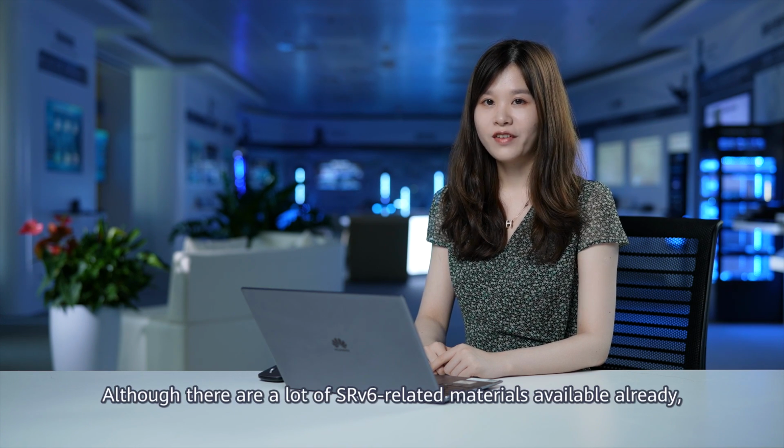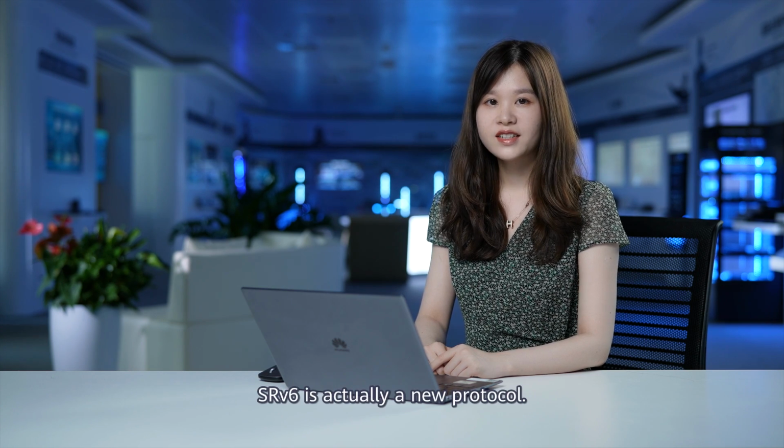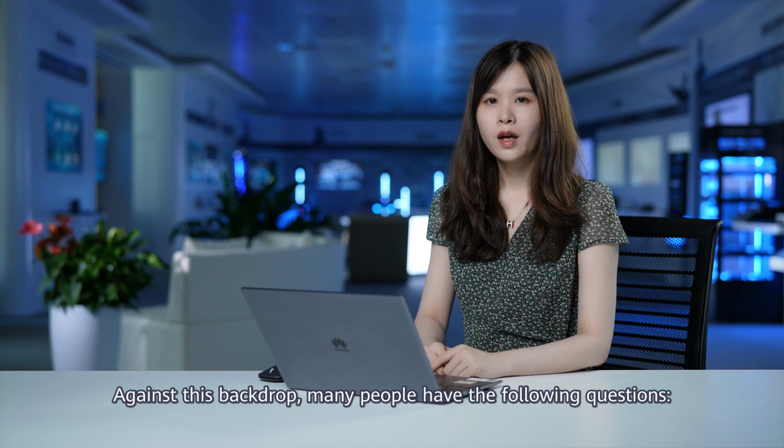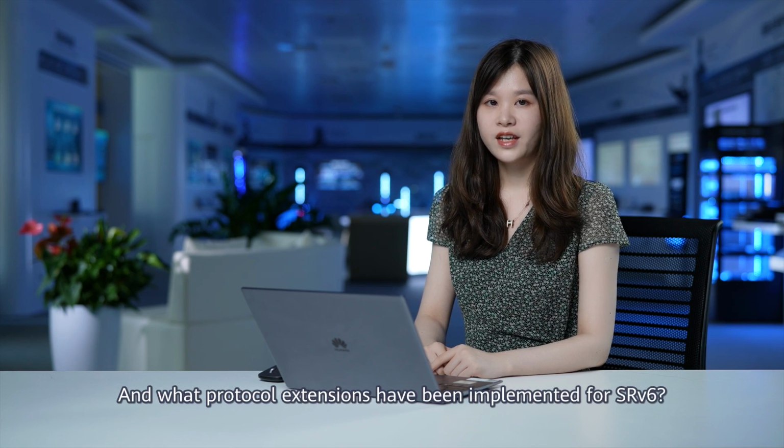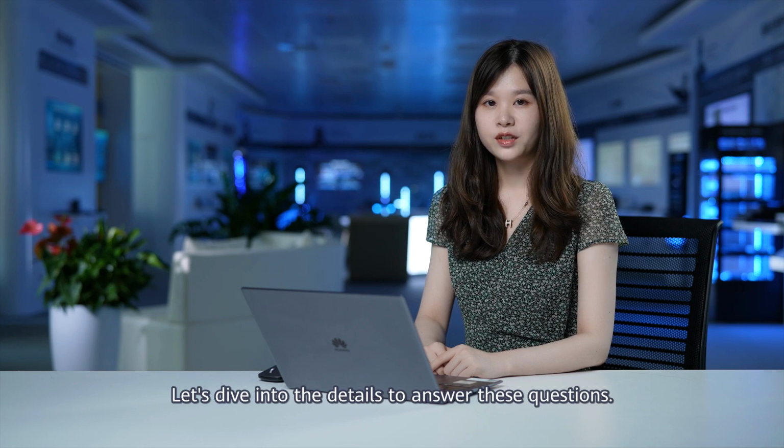Although there are a lot of SRv6 related materials available already, SRv6 is actually a new protocol. Against this backdrop, many people have the following questions. How is SRv6 configured? And what protocol extensions have been implemented for SRv6? Let's dive into the details to answer these questions.